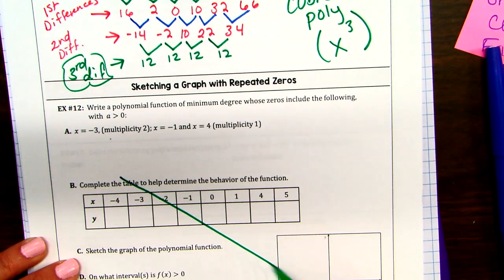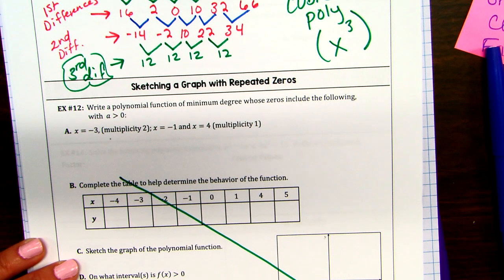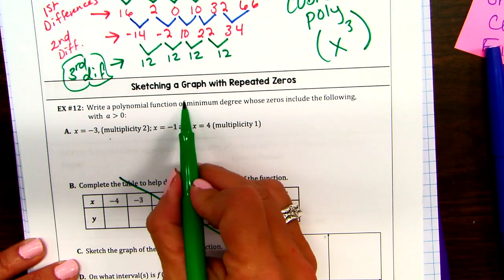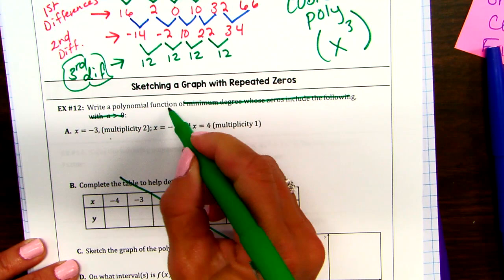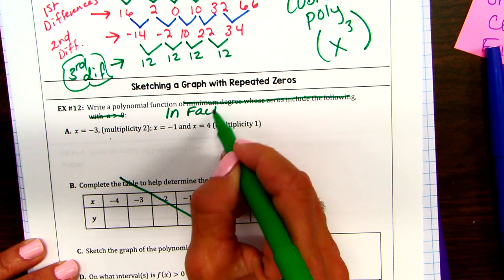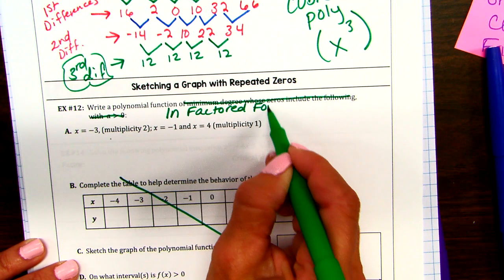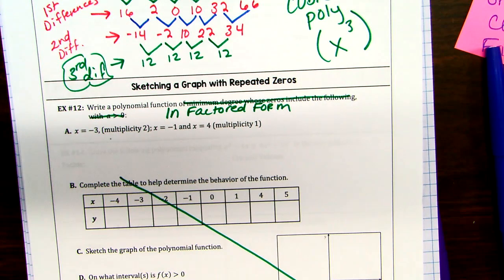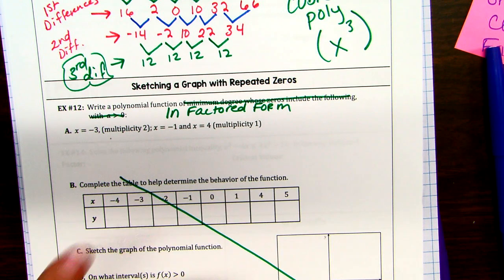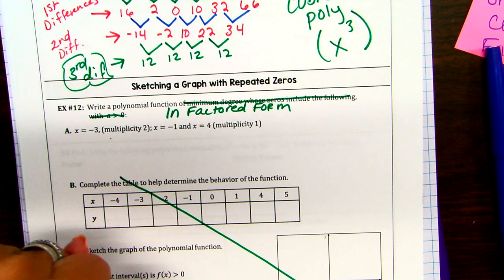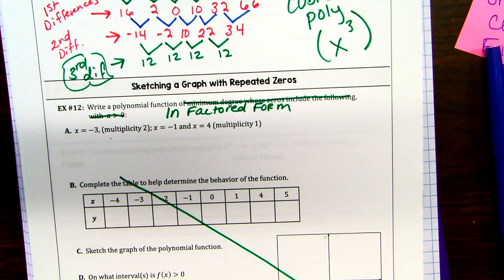Second to last thing, making this a lot simpler. Write a polynomial function in factored form. The directions in the homework are going to read exactly the way they say it here. You're going to do it the same way I did it in the notes. Whenever I change something in the notes, change it in the homework too. What I model for you is how you'll always do it, okay? So this is super, super quick and easy.